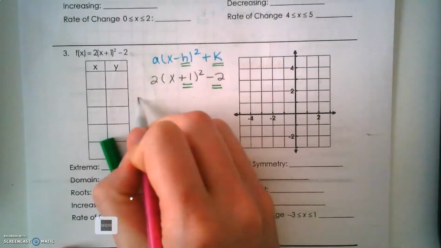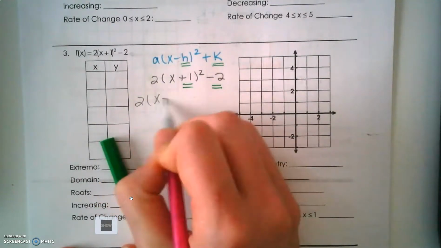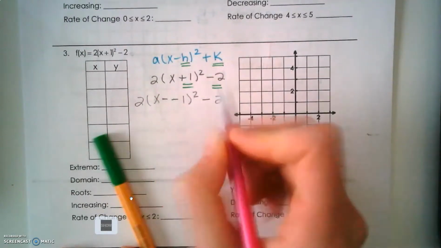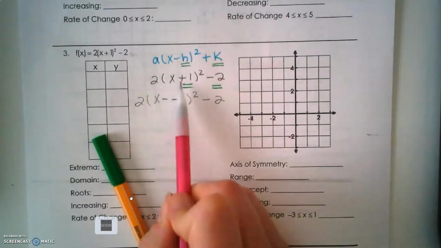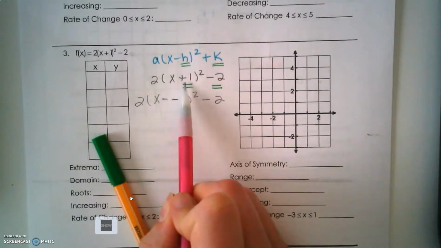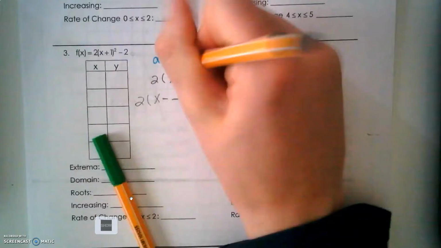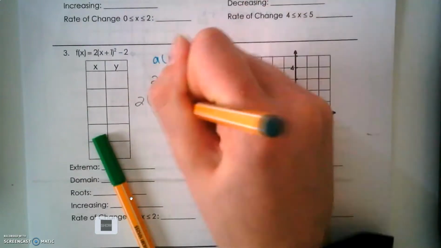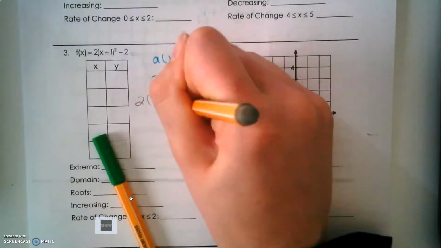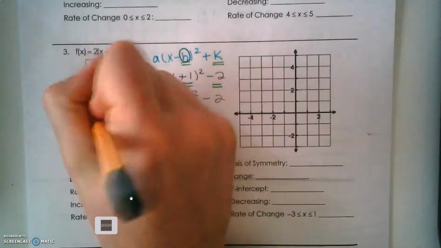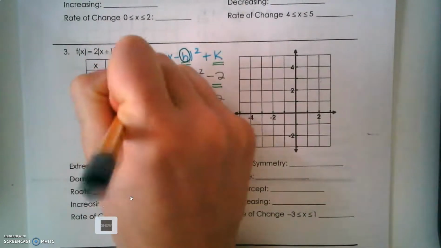So I could really think back and say x minus a negative 1 squared minus 2. I know that minus a negative is positive, and that's why we simplify our equation. What that tells me is that in this h spot, I'm going to have a negative 1. That's what I mean by thinking the opposite. So this is negative 1, negative 2.